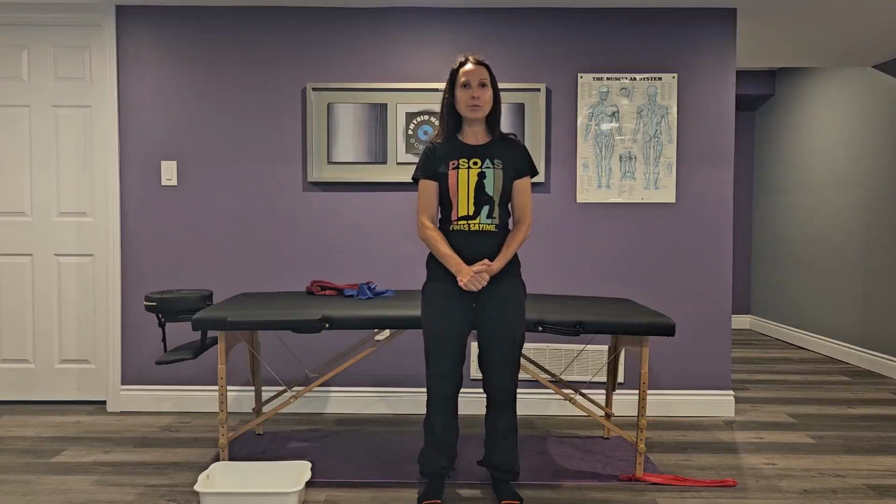So first off, what even is an ankle sprain? When we talk about an ankle, there are dynamic stabilizers and static stabilizers. The dynamic stabilizers are your muscles. That's not what we're going to be talking about today. The static stabilizers are your ligaments. When people talk about an ankle sprain, that's what they're actually referring to.